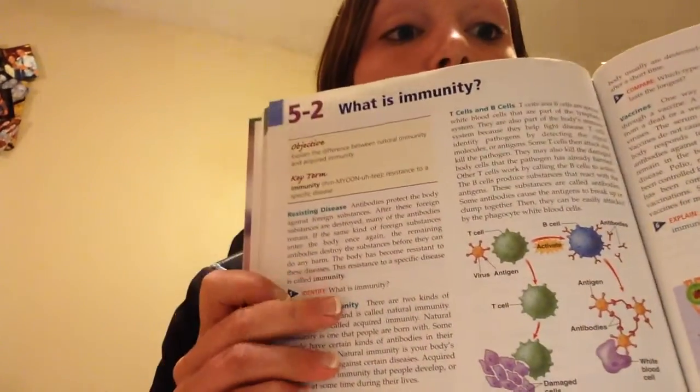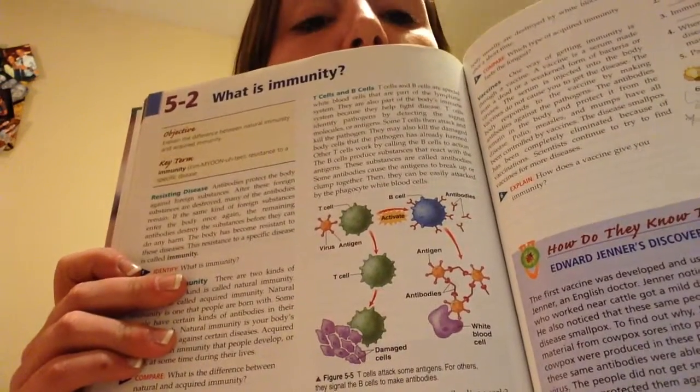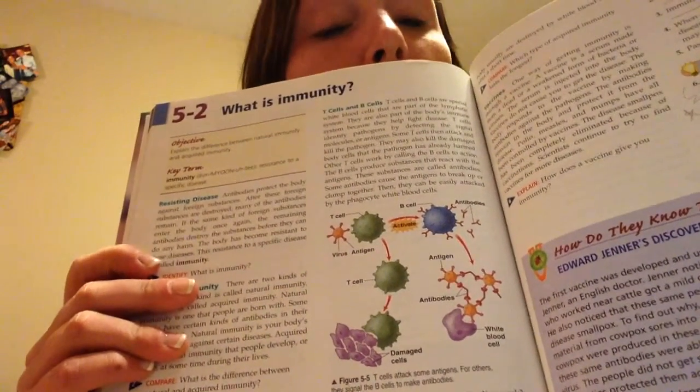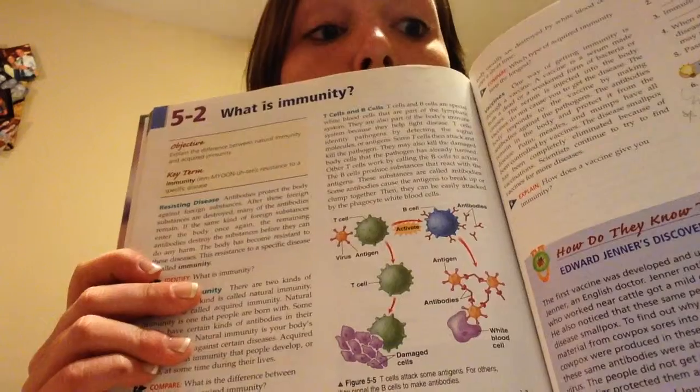So some examples of these diseases that have been eradicated or controlled by vaccines are polio, measles, and the mumps. Alright, and I also would like to show you guys in your book on page 112, you're able to see the helper B and the helper T cells right here. So if you need a better understanding of what those are, go to page 112.